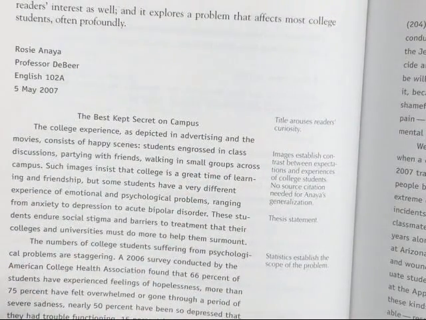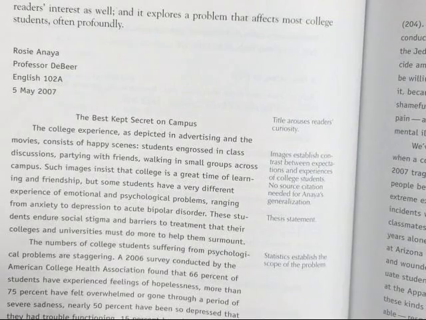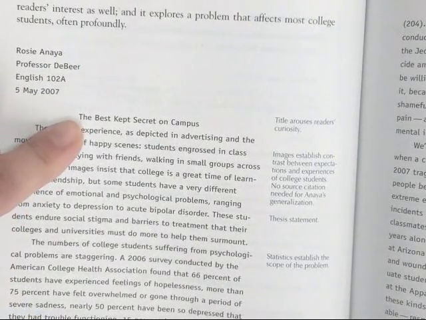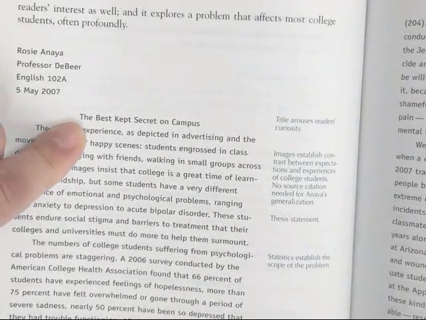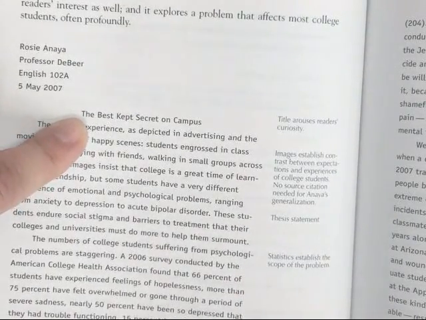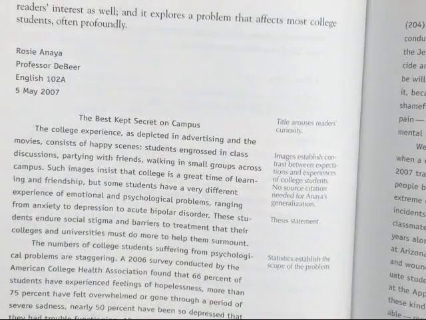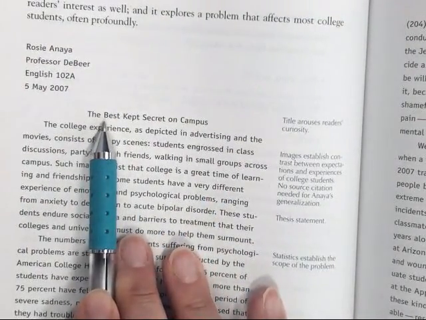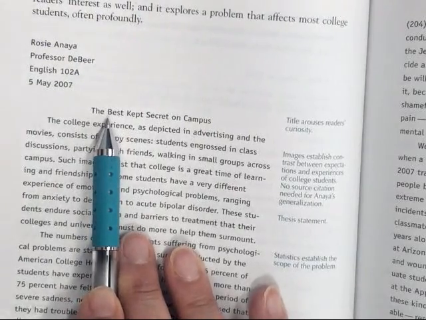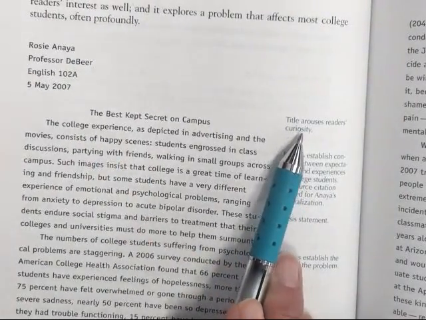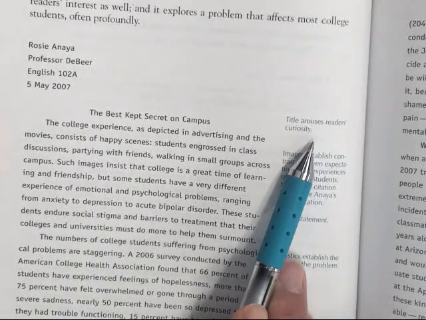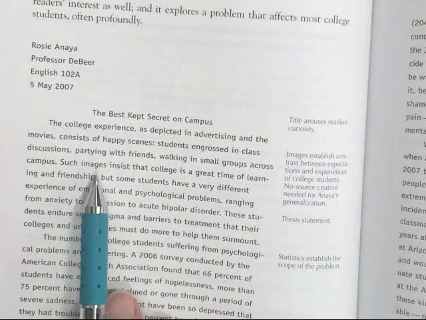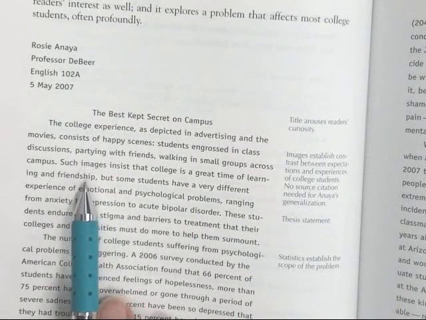It should be just kind of a summary of everything that you're covering in your paper. And here she's covering the best kept secret on campus. She's talking about something that happens on campuses, and I'm assuming college campuses, but it could be high school campuses. Notice that it's not bold, it's not got quotations around it, it's not italicized, it's all the same font. And here it says that the title arouses readers' curiosity. Okay, I would like to know what the best kept secret on campus is, and if it's high school or college, so her title is effective, it's working.